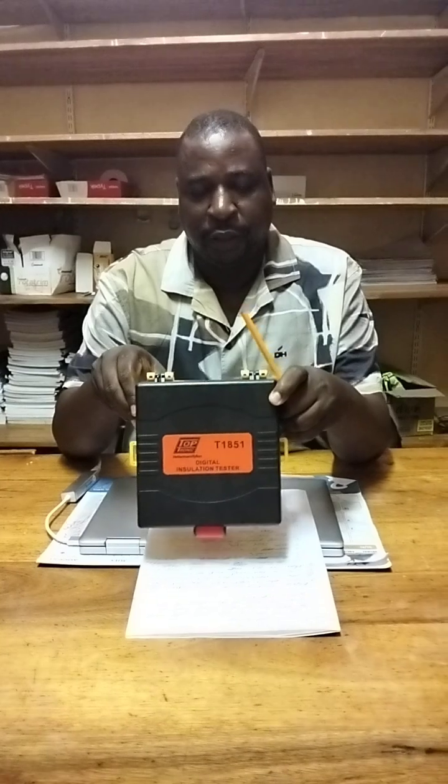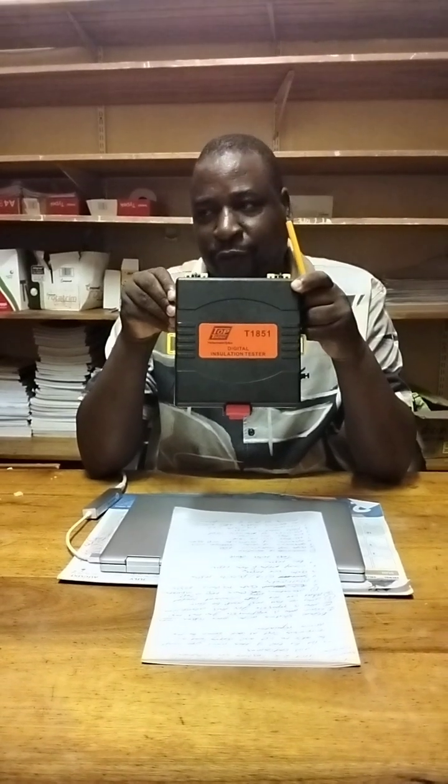How do we perform those tests? You have to set your instrument to 500 volts. Why 500 volts or 1000 volts? They say it must be twice the rated voltage.